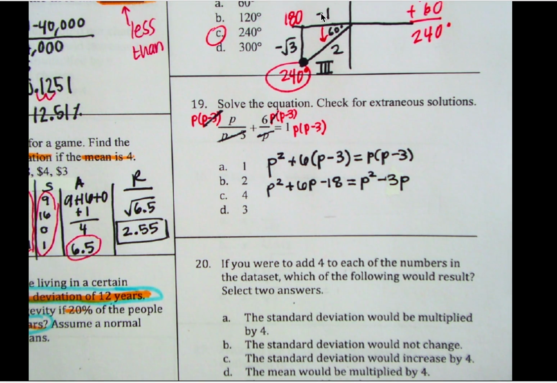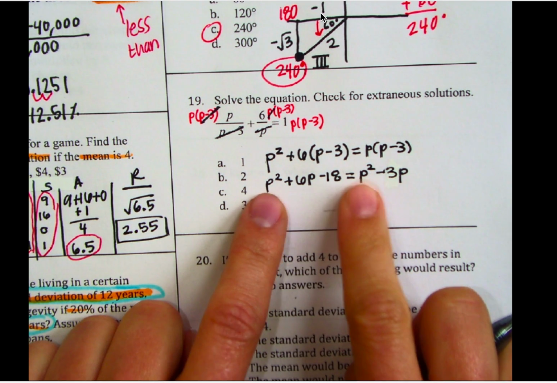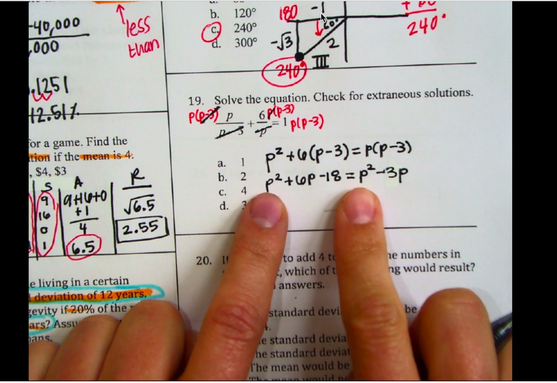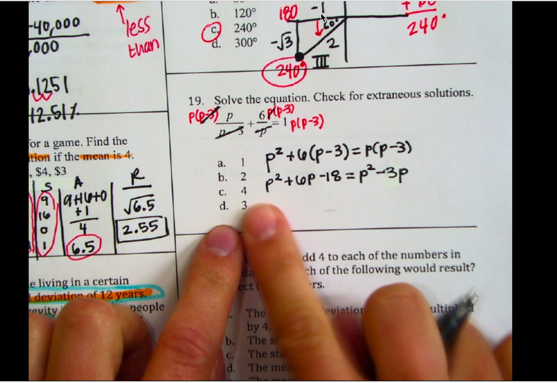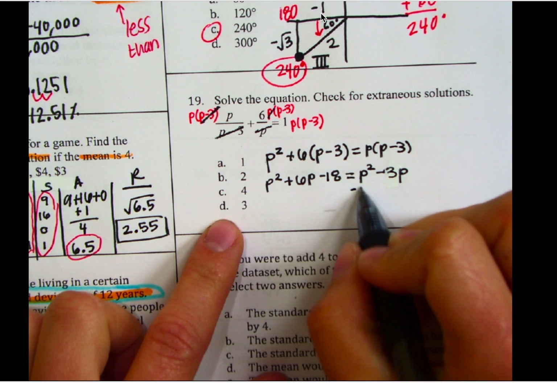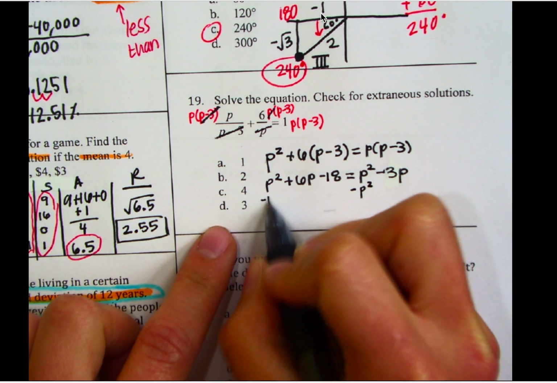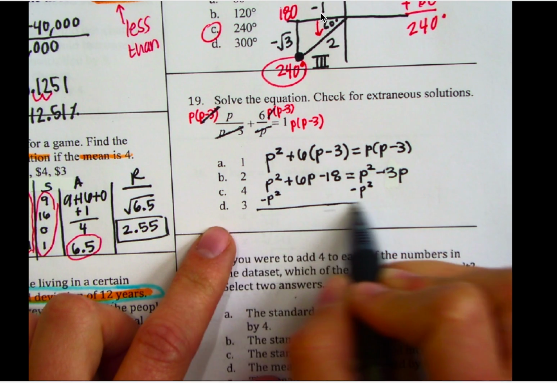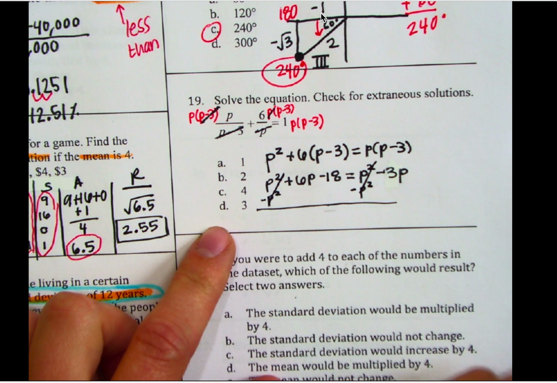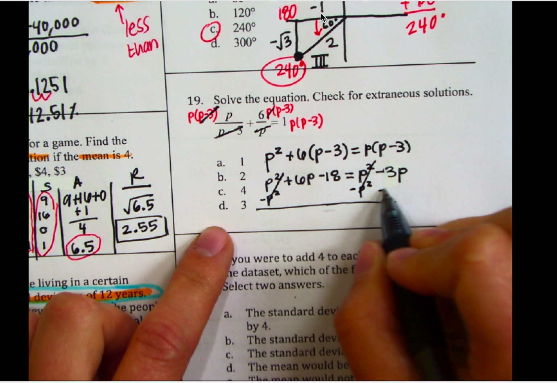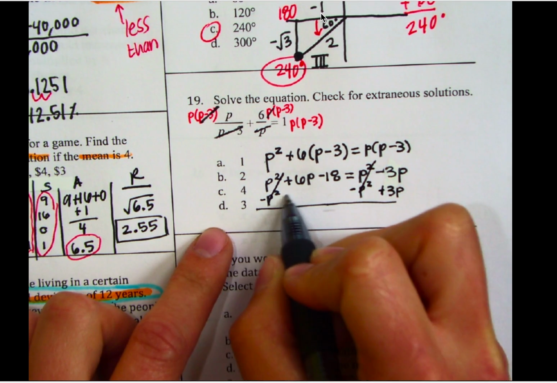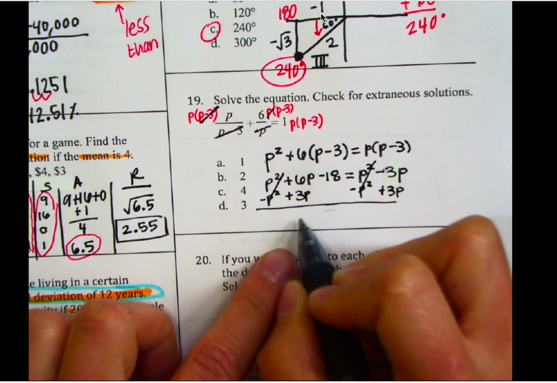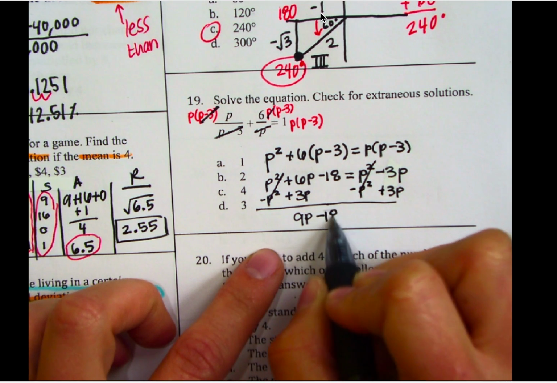So what I'm going to do is combine my like terms. I'm going to use inverse operations. So if I move this p squared over to this side, that's going to cancel them out on both sides. Okay, so I'm going to go ahead and move over the 3p, and I get 9p minus 18 equals 0.